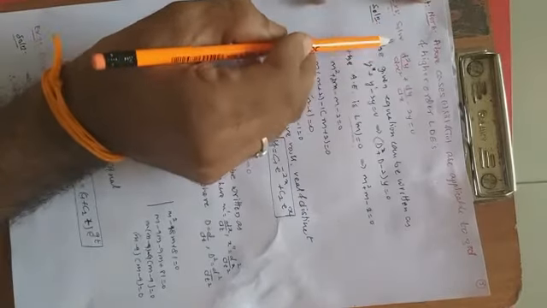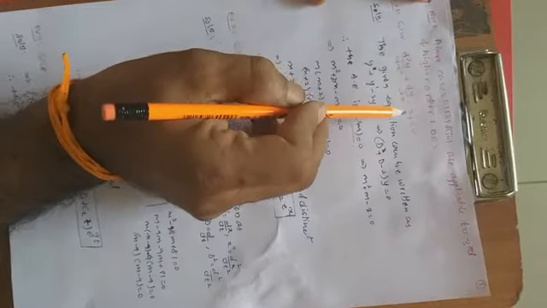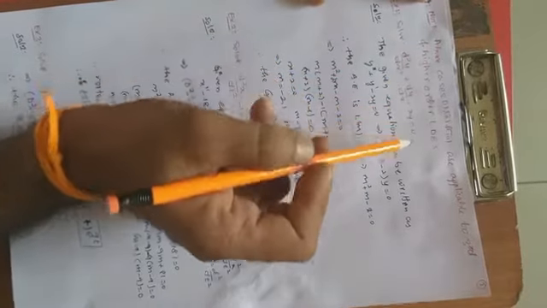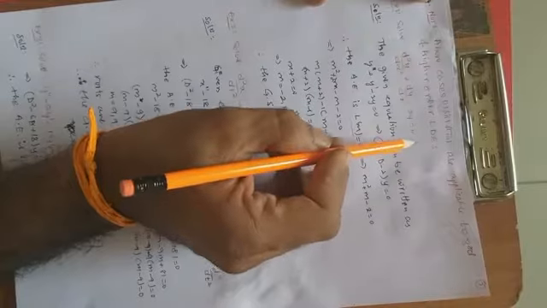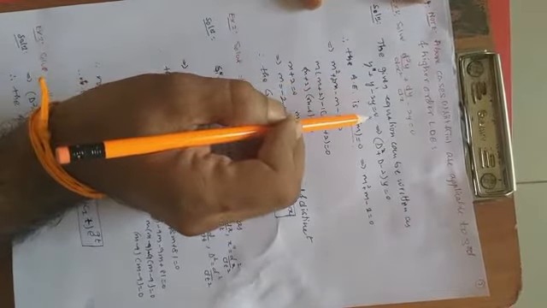Number 1, solve the differential equation d square y by dx square plus dy by dx minus 2y is equal to 0, or sometimes this equation can be written as y double dash plus y dash minus 2y is equal to 0.